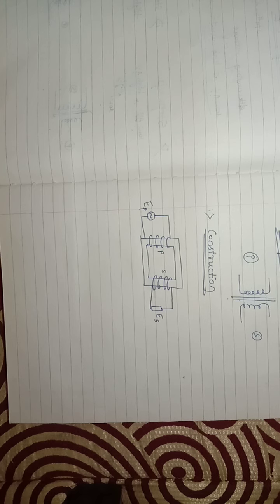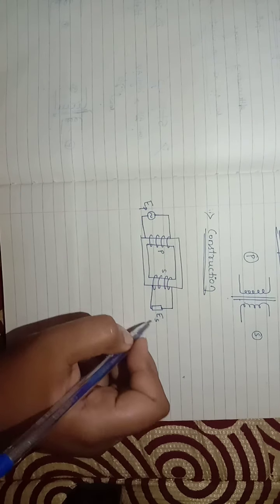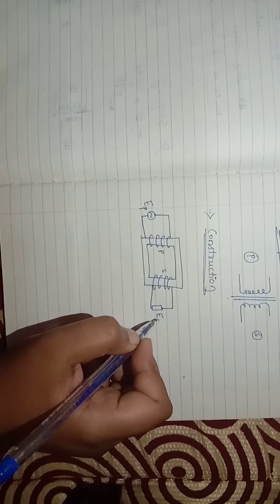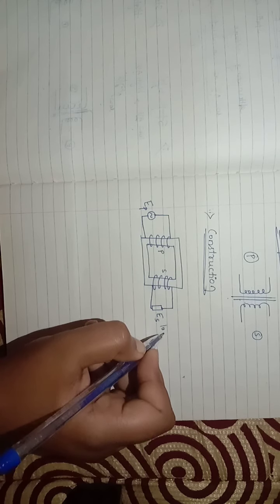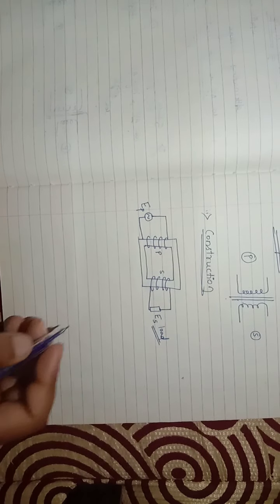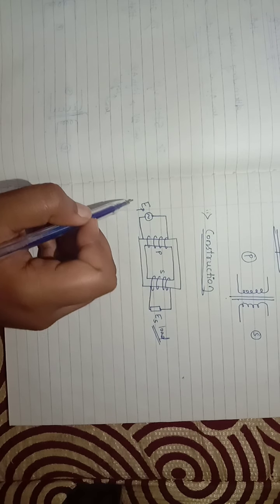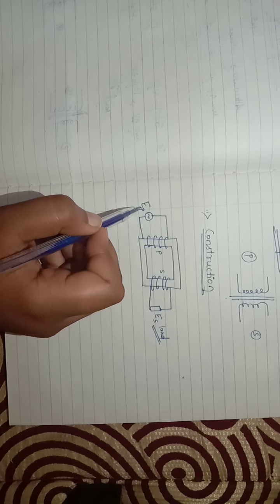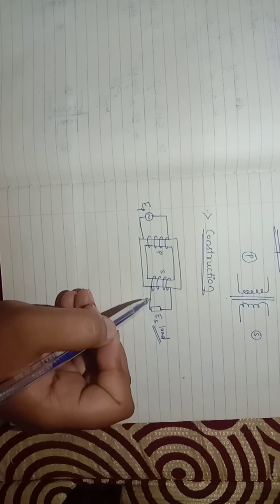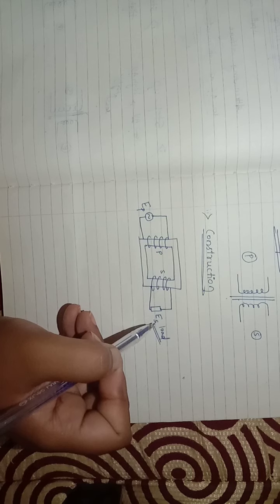So this will give us the output. You can also call this the load. So the primary coil is connected to an alternating voltage source EP, and the secondary coil is connected to an output, a load, which is called ES.